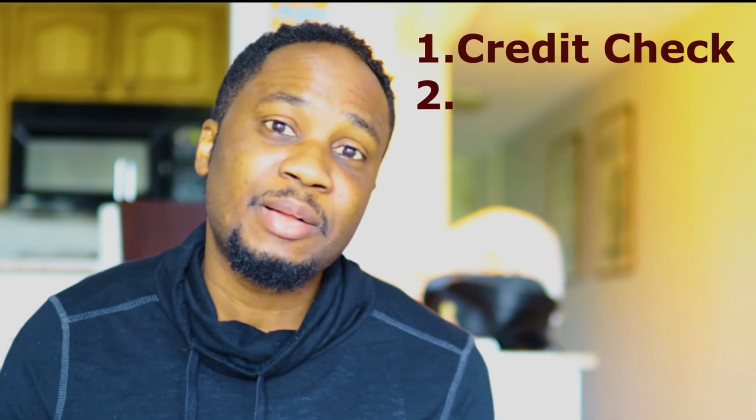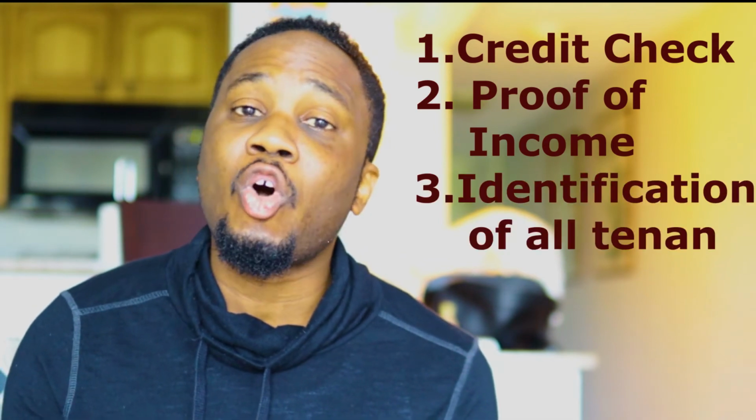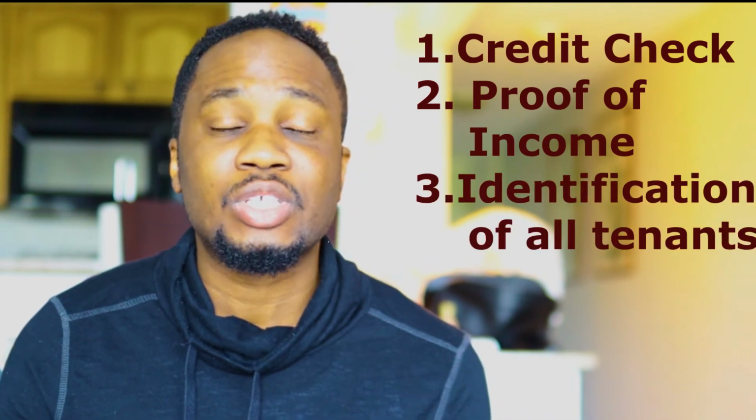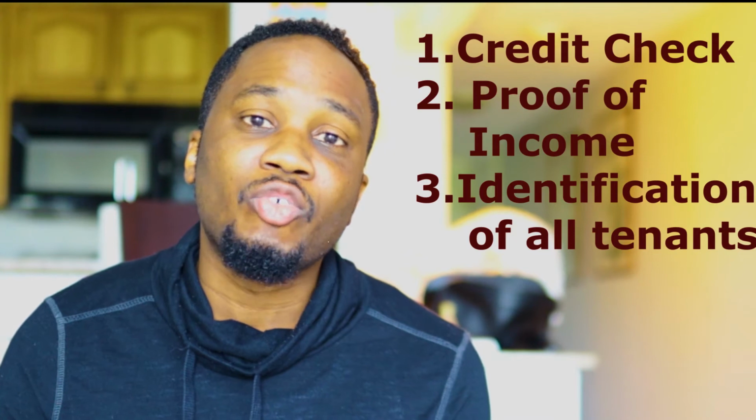Now, when they fill out an application, make sure you get several things. 1 is a credit check. 2, make sure that they show proof of income. 3, identification of all the tenants that are going to be living in that house. Now, you think that this may be a little overkill. A lot of tenants are going to want to come to your house and say that they can afford the house when they really can't. So a good way to vet that is through a credit check and also through checking their proof of income.